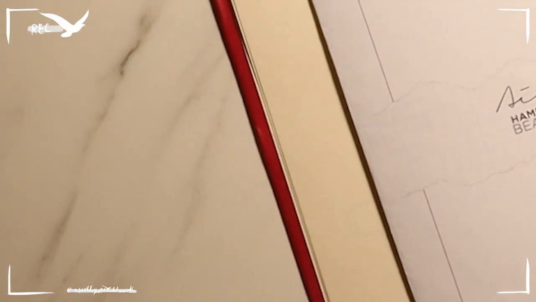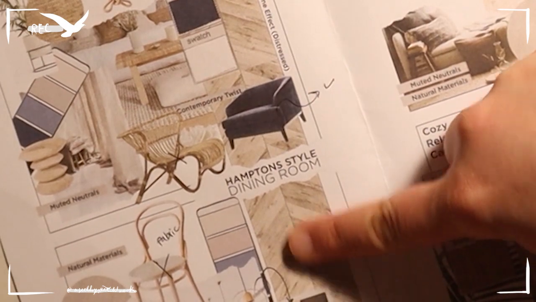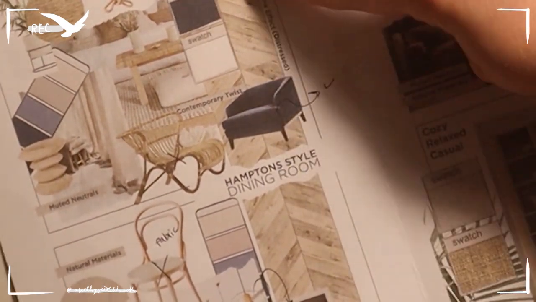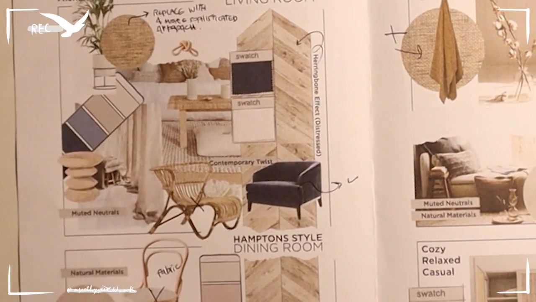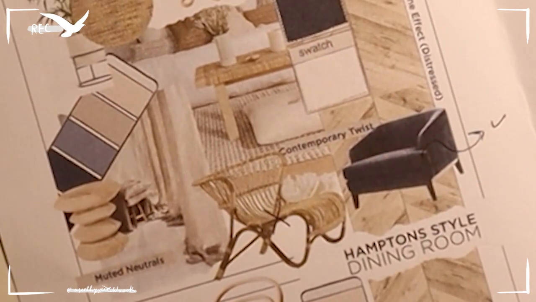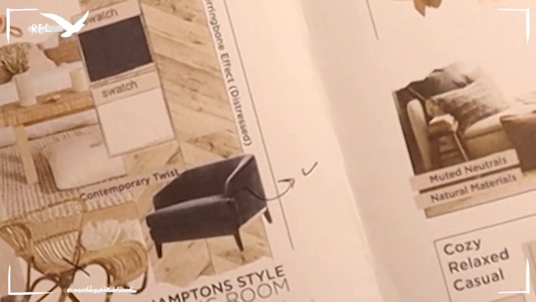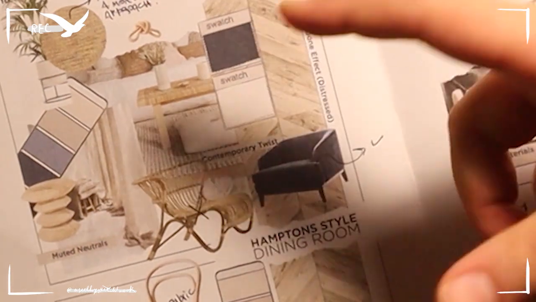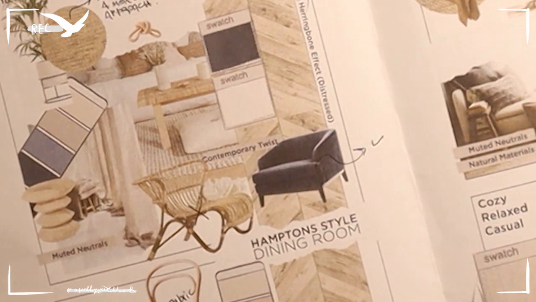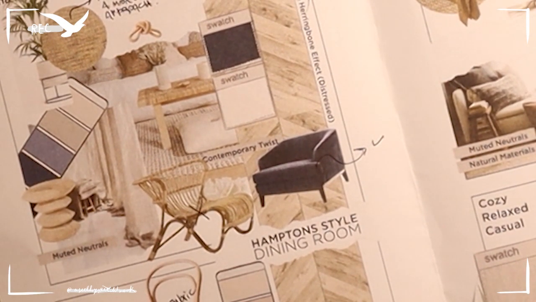So let me explain the mood board to you, because I didn't really talk about it. I just showed you how it looks like. This is for the living room and this is for the dining area, and as you can see we have the chevron herringbone pattern that is kind of distressed, so it has the coastal element. And we have a contemporary twist, which is really important. So she didn't really ask for coastal style, she asked for Hampton style, which Hamptons is a very elevated style from coastal. So she wanted relaxed, but she also wanted a little bit more minimalistic. And she wanted touches of metal, which is perfect. I think it's a really good combination.